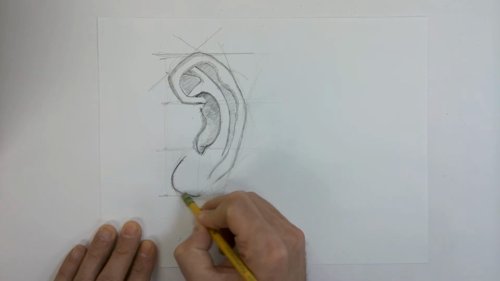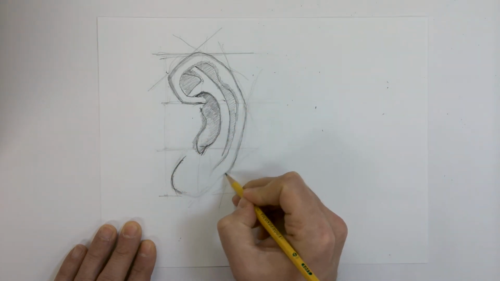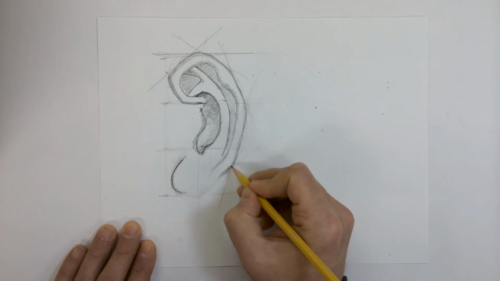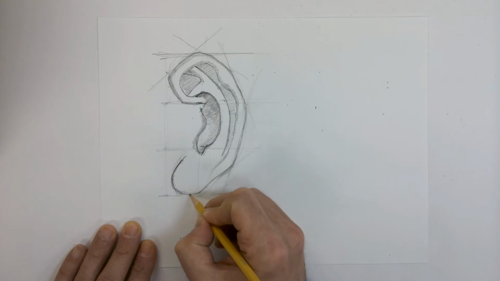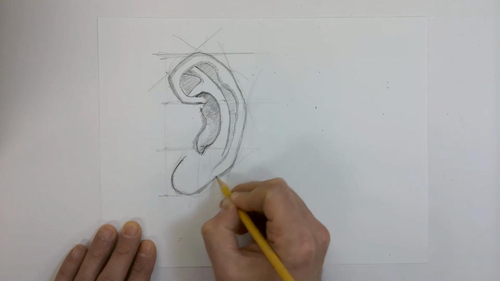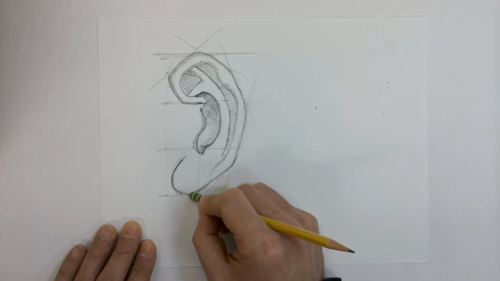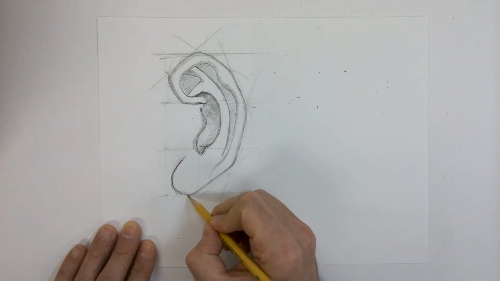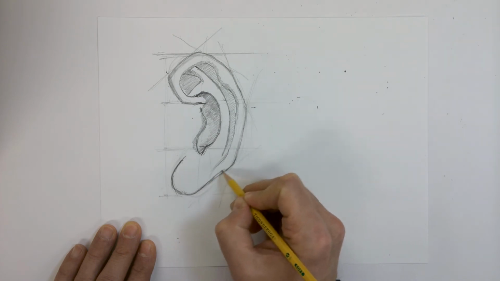I think I want to come in just a little bit more on the bottom. I've said this before in my videos, it's okay to make adjustments along the way. I think that kind of happens. I mean, we see things, and then as we stare at them just a little bit more, our brains kind of tell us what might be off.